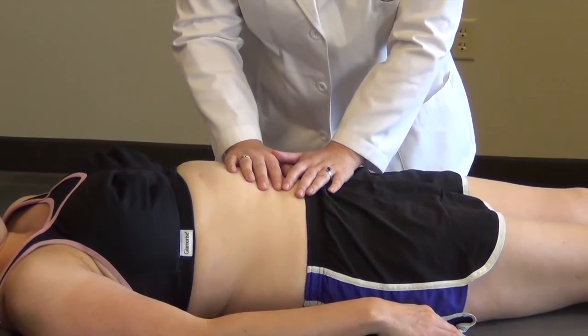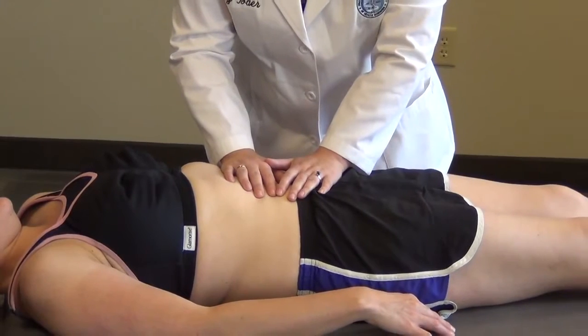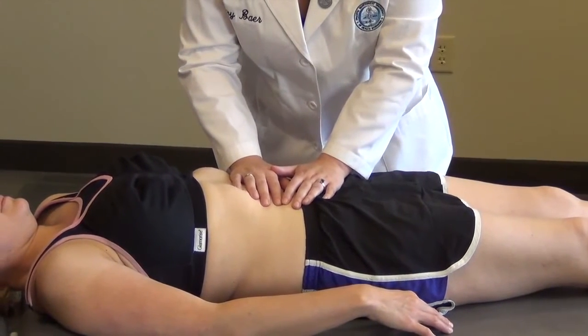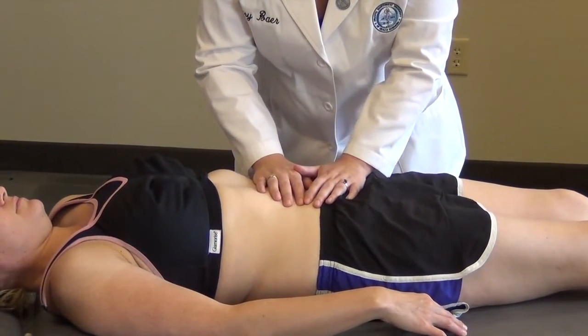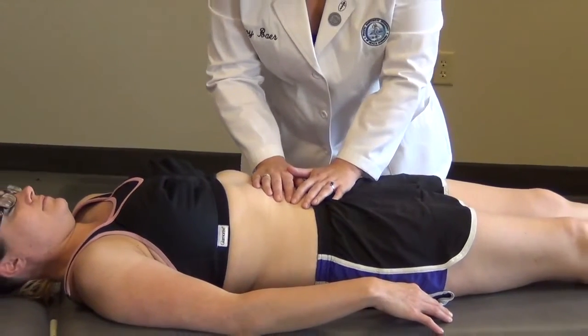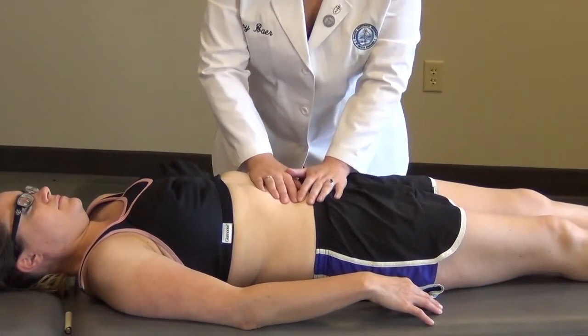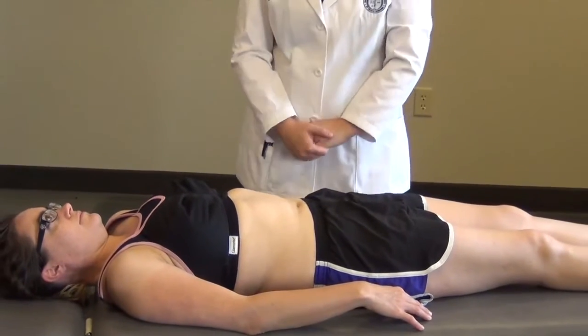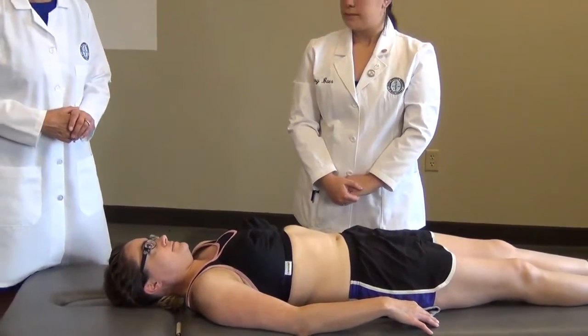Times when this technique might be used is patients with abdominal pain, patients that are post-surgical. The technique can help to reduce edema and overall tension and pain.